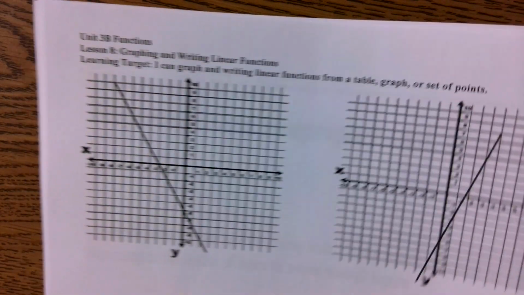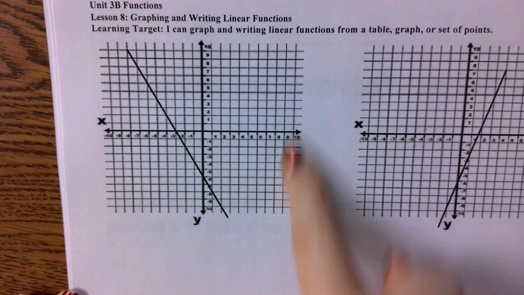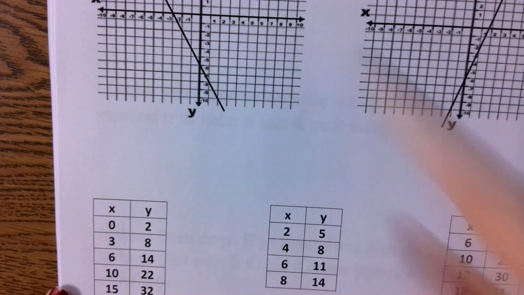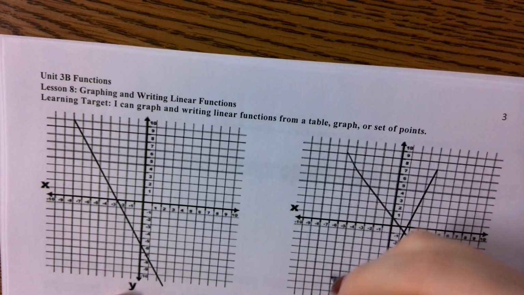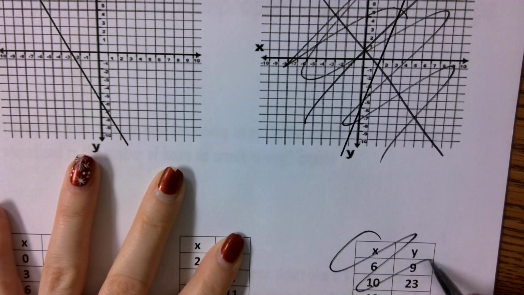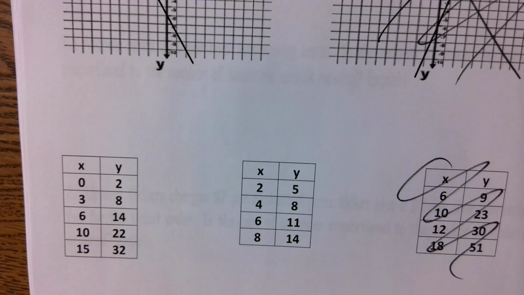I do want to make it a little bit faster. So just do this first one. Just do these first 2 tables. But I do want you to do both the point sets on the bottom. Okay? So we're going to scratch this one off. Don't worry about this one. Don't worry about this one. All right?